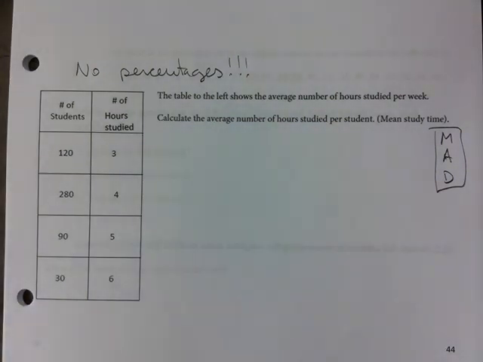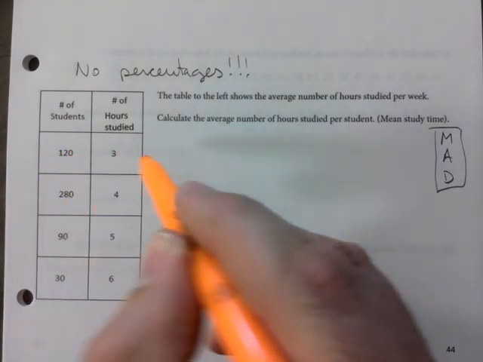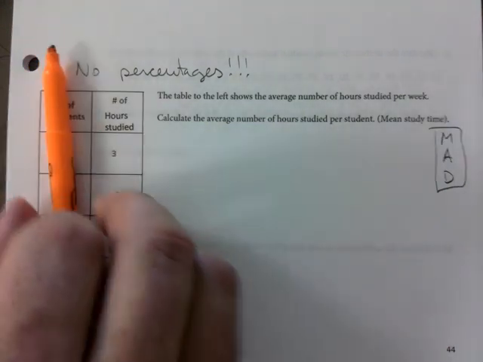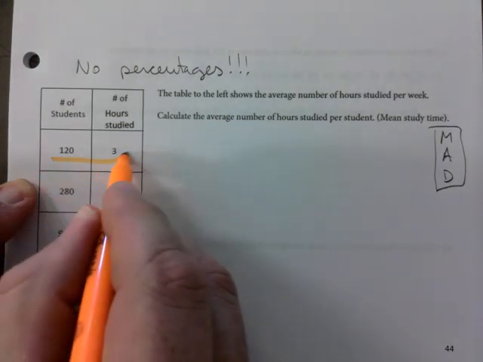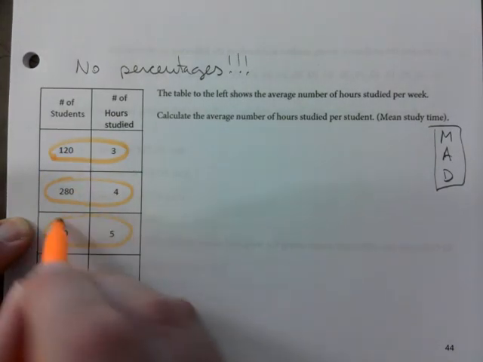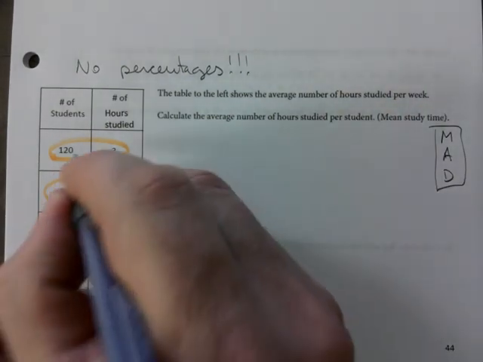What's the first thing you do when it's a table? M stands for multiply. How are we gonna multiply? Like this or like this? I'm confused. Well, this is number of students, so this is a category, and this is another category. You want to go across categories, like this. Okay, so we're going to put a times in there.